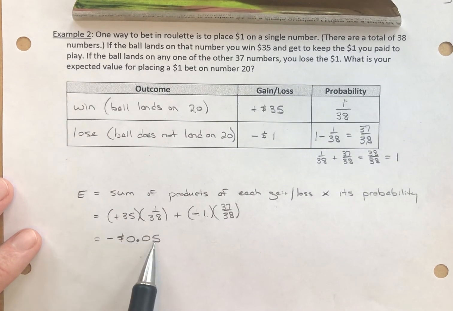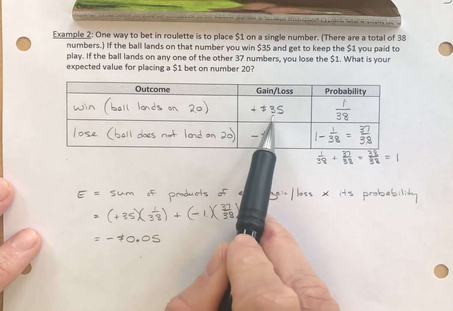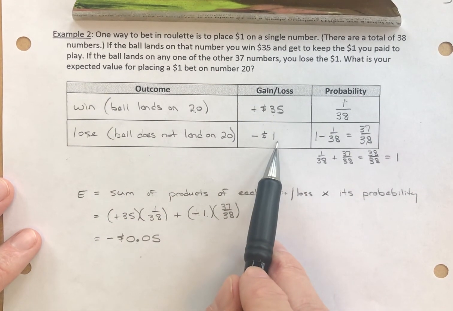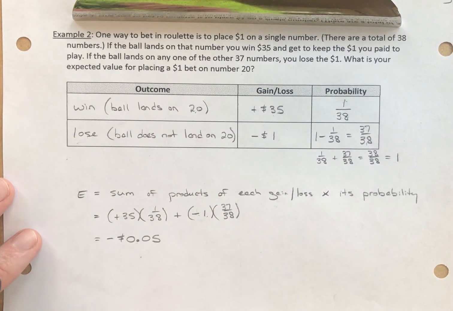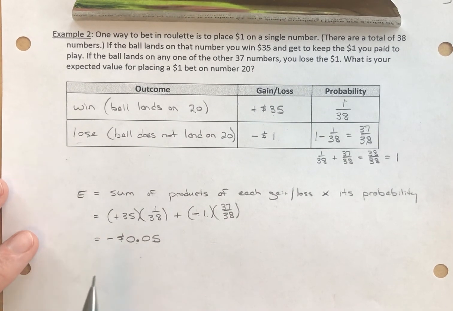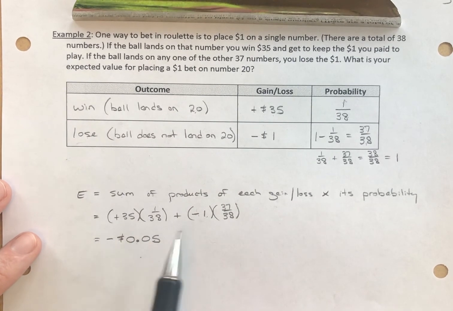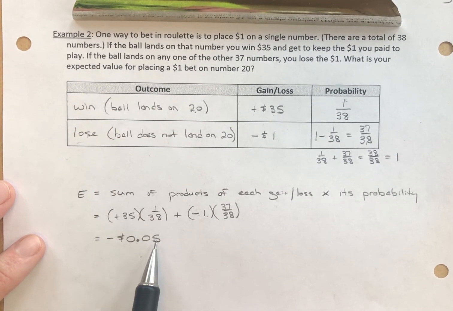So Vegas is counting on this from their perspective. Okay, from their perspective, if you win, they lose $35. If you lose, they gain $1. That's Vegas's perspective. Okay, that a win for you is a loss for them. So from Vegas's perspective, they're winning 5 cents on average each time this game is played. And when millions of people play, the 5 cents will really add up. Okay, so Vegas is fine with it only being 5 cents because they know millions of people are playing.